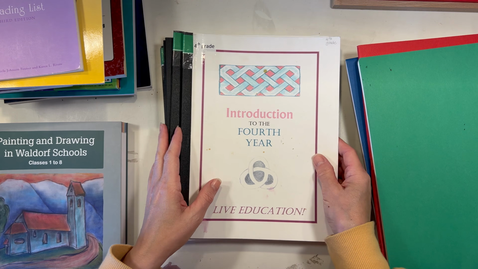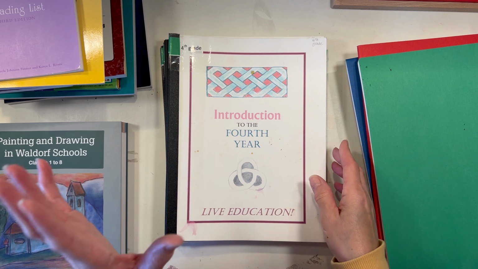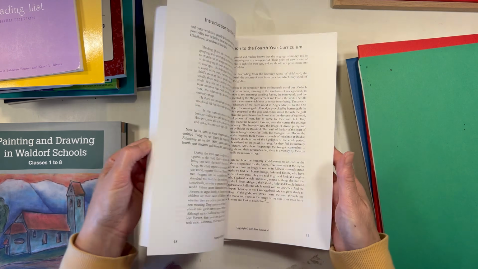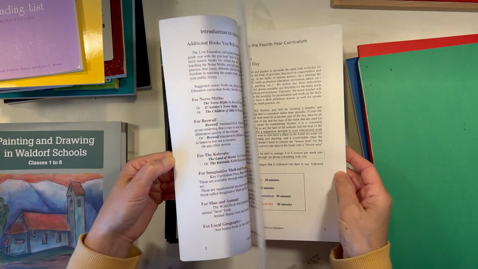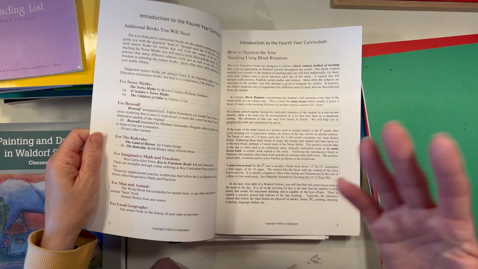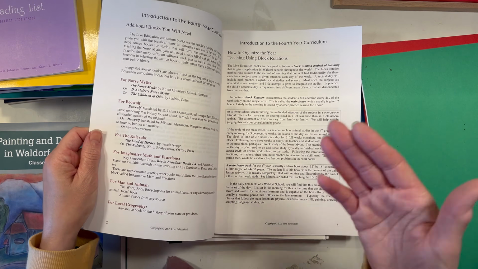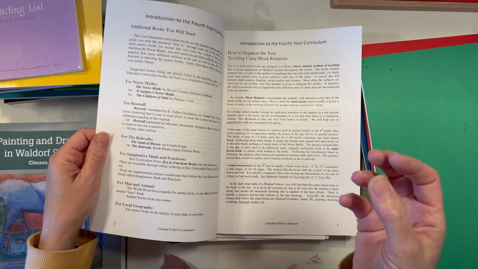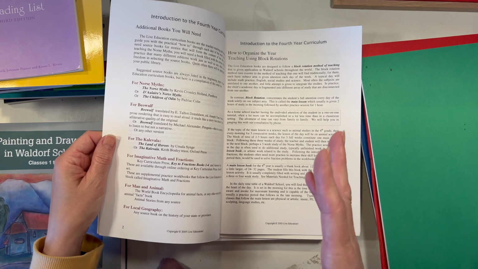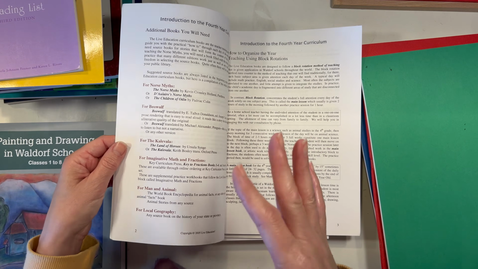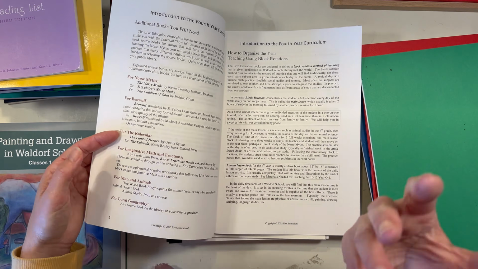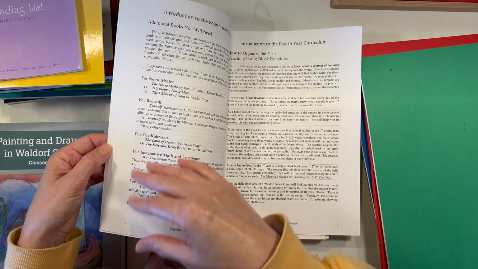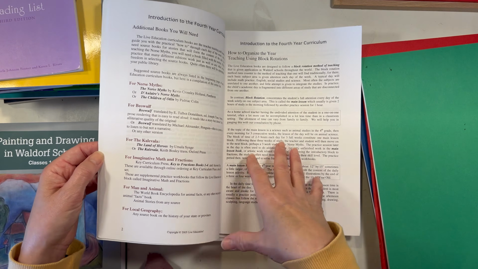So I'm not going to spend too much time going over each of these books. I am going to go over the first one, the introduction to the 4th year, because it is so important. This is really going to explain to you how to do a main lesson block, how to do a main lesson, what's going on with your 4th year child. So around the age of 10, just at the tail end of the 9-year change and just kind of coming into him or herself. And it's going to go over the additional books and resources that you can use for each of these blocks.